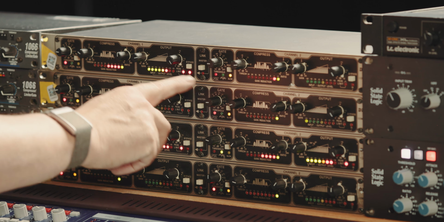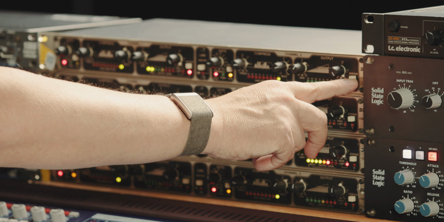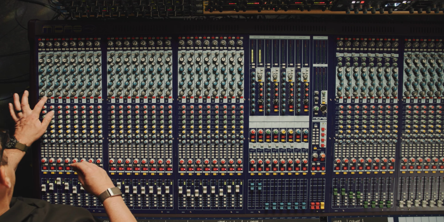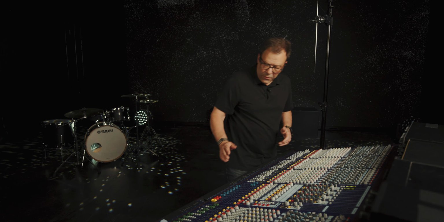So I'm going to bypass these units, and I'm going to turn my EQ off, just on those 4 channels: kick in, kick out, snare top, snare bottom.